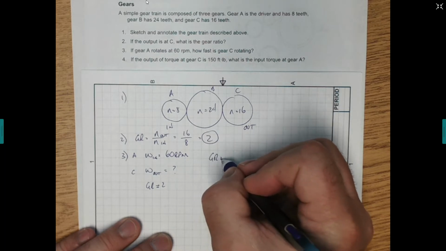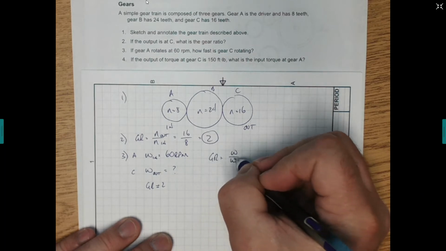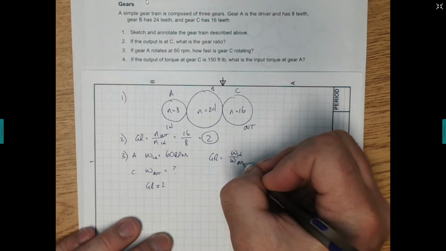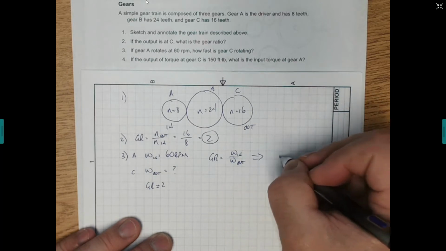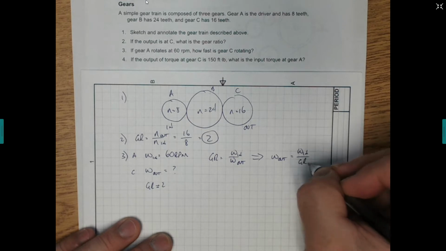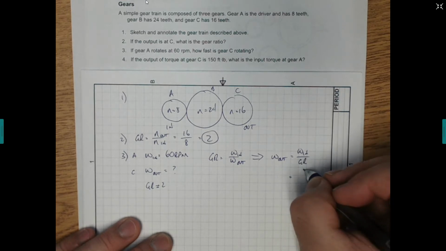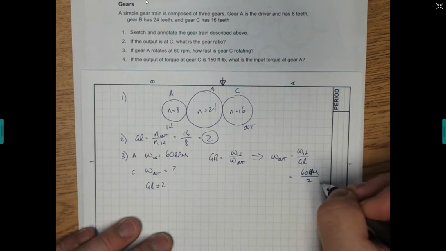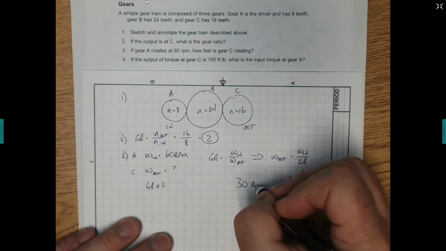So we know my gear ratio equation is the ratio of angular speed over angular speed. This one is in over out. If we solve this for the output that we're looking for, we get the input angular speed over the gear ratio, which is going to be 60 RPM over 2. So my answer is going to be 30 RPM.